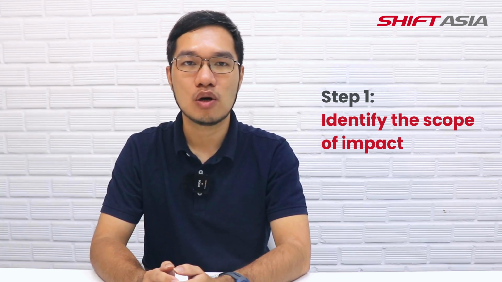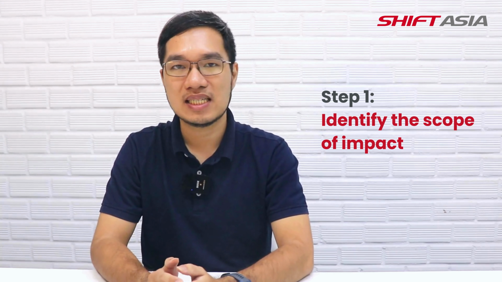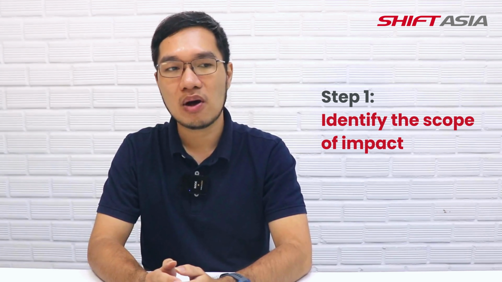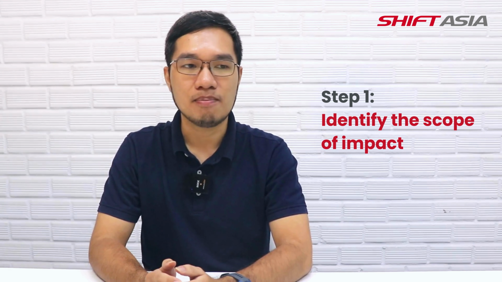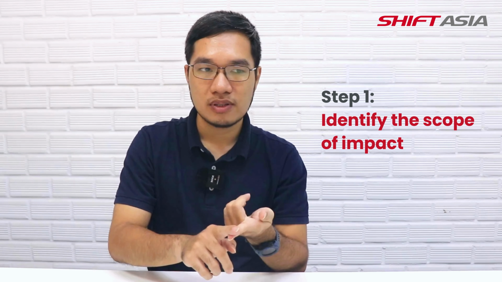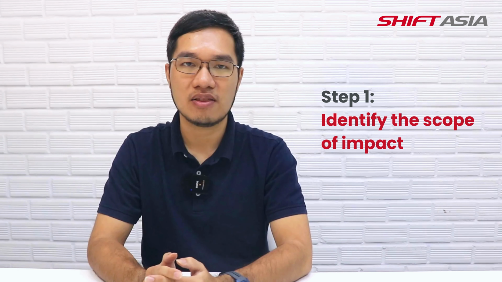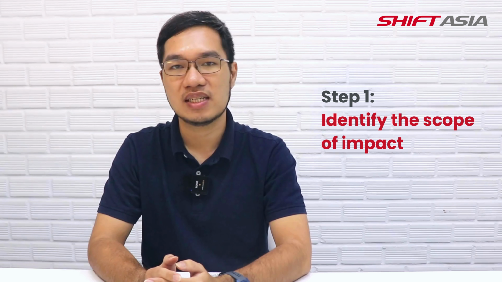Before I continue to demonstrate how to perform regression testing, here are the 3 main steps you should know. The first step is to identify the scope of impact from the change. We should narrow down which existing features or which areas of code could possibly be impacted. You could discuss with other roles such as developers, business analysts, or project managers for more context and thorough investigation to make the decision.